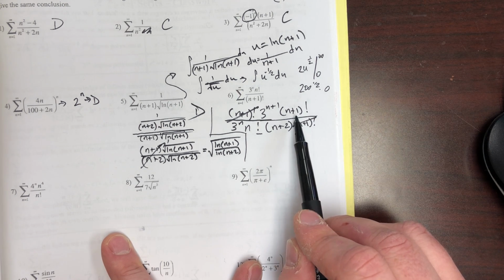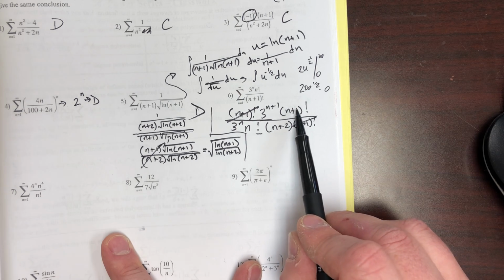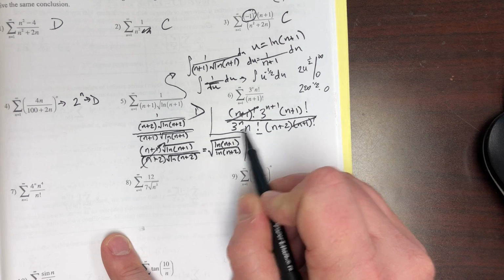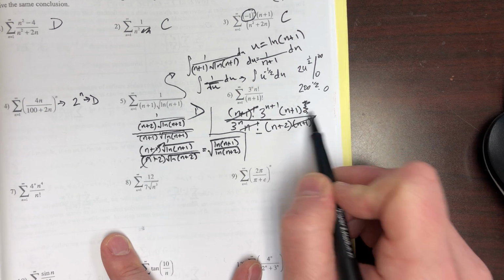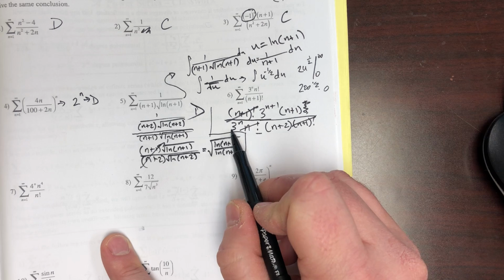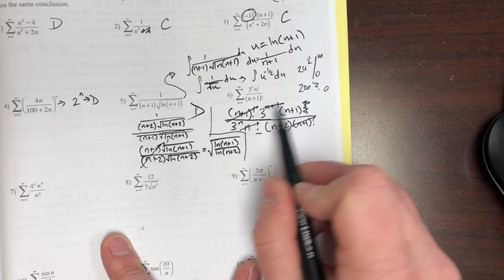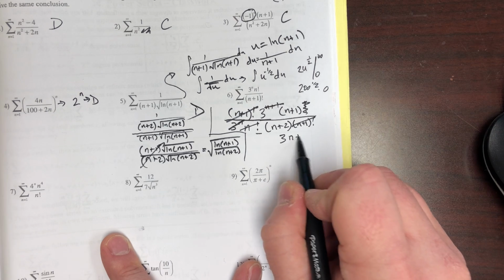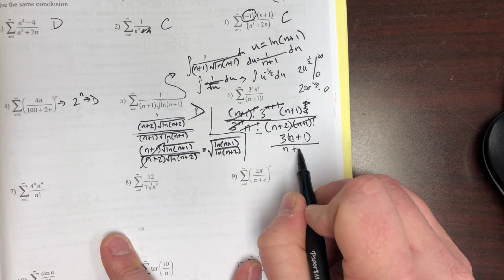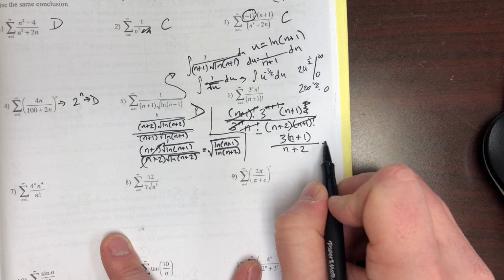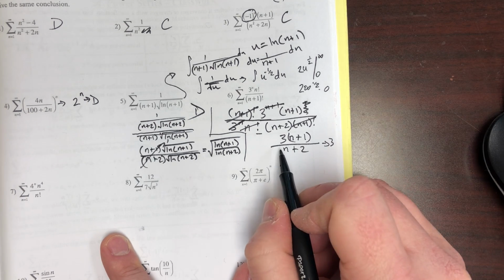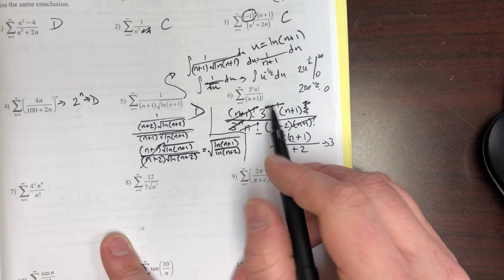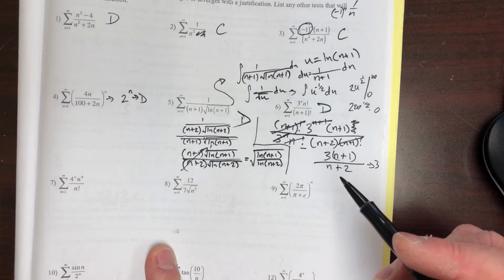Why is there another one written here? Oh, from that. Okay. And then our n factorial cancels out with the n factorial here. And then our 3 to the n plus 1. So it looks like we're left with 3n plus 1 over n plus 2. And the limit of this is 3. And remember, if it goes to more than 1, it diverges. So there we go.